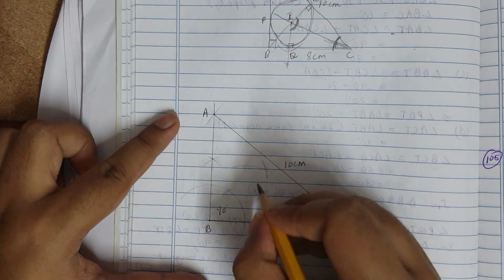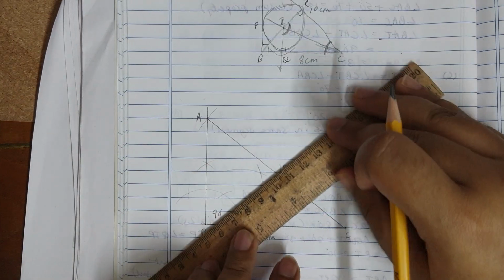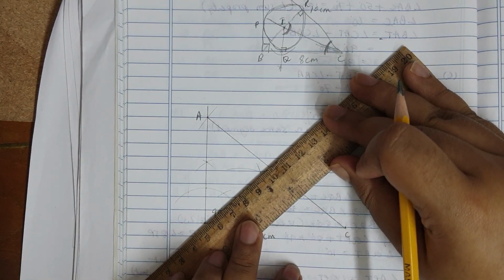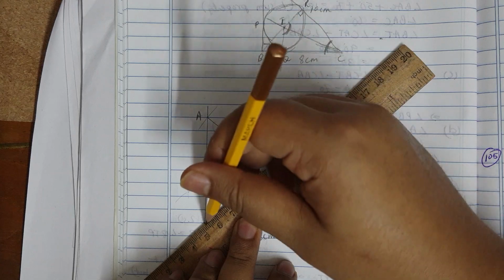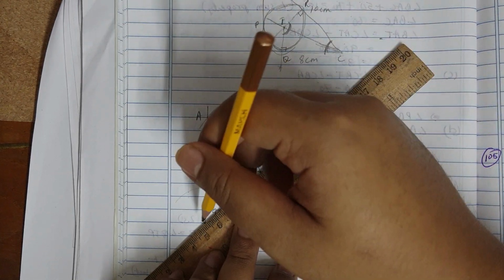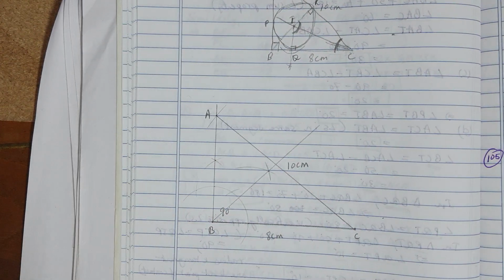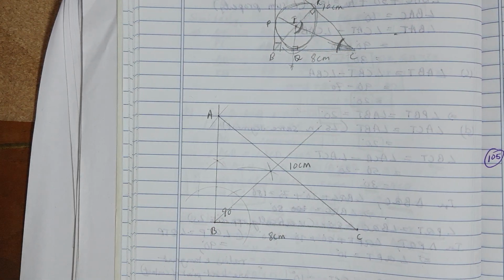Then join these 2 points. This is the bisector of angle B.